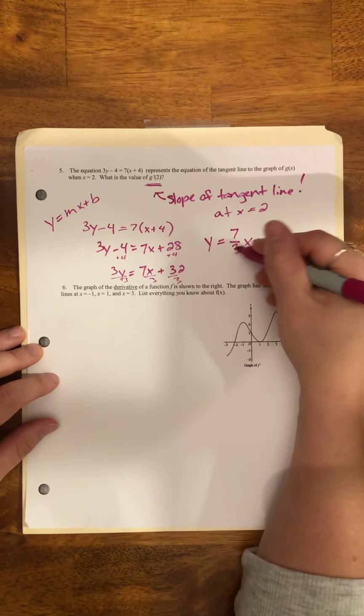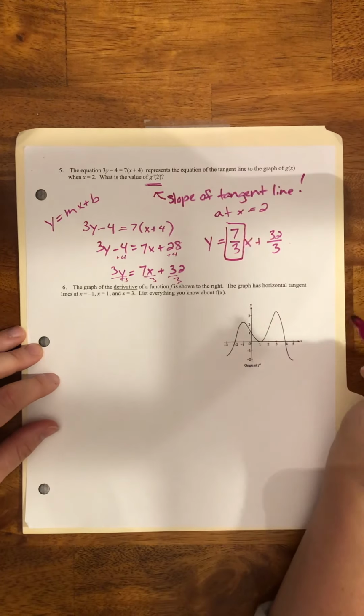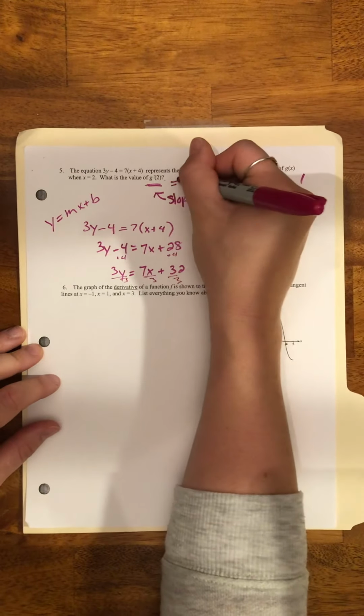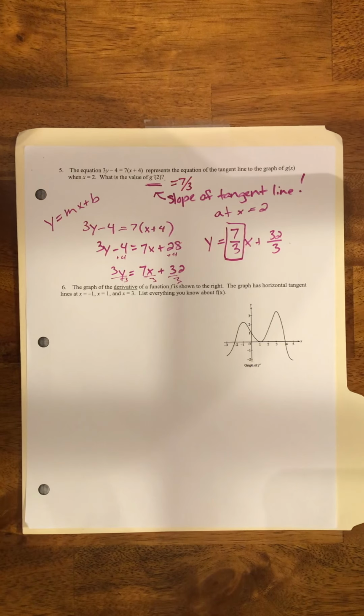Y equals mx plus b. I found the slope of the tangent line. That is g prime of 2. G prime of 2 is 7/3.